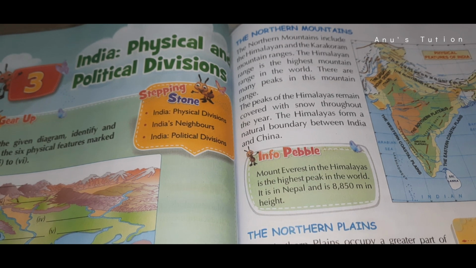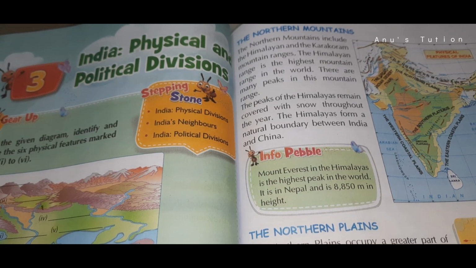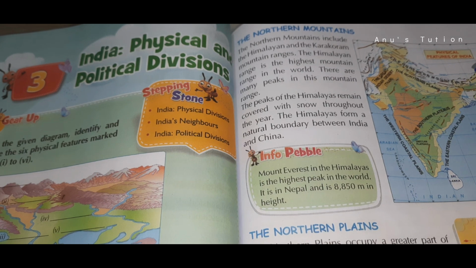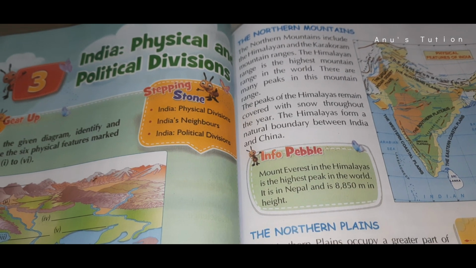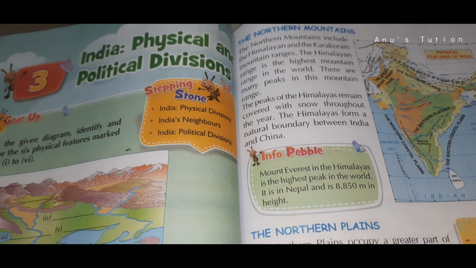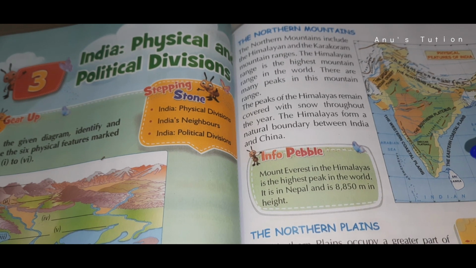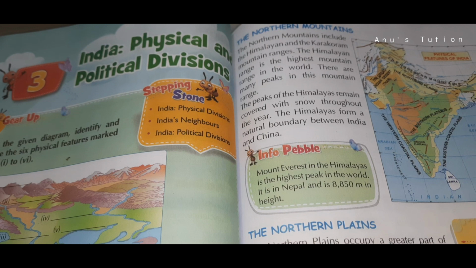Many rivers like Ganga, Yamuna, Ravi and Satluj originate from the Himalayas. These are perennial rivers that flow through the northern plains and make them fertile.